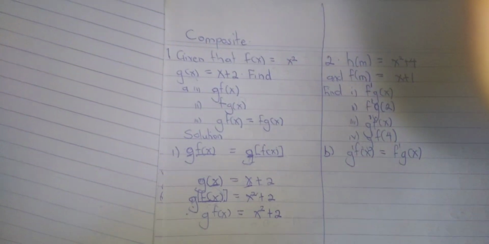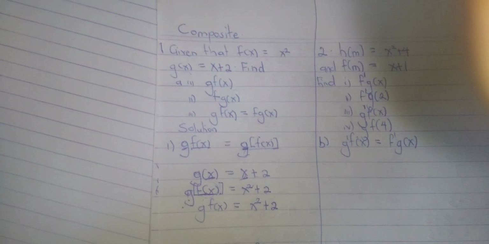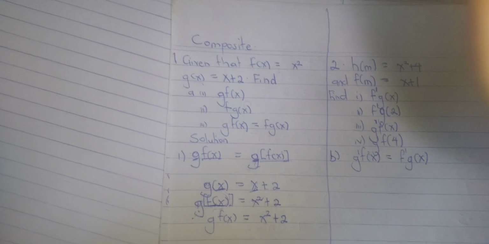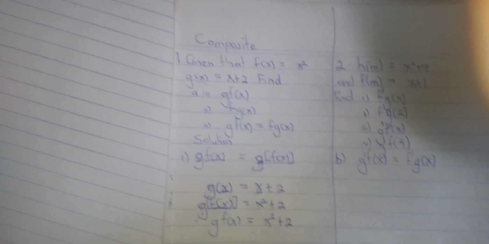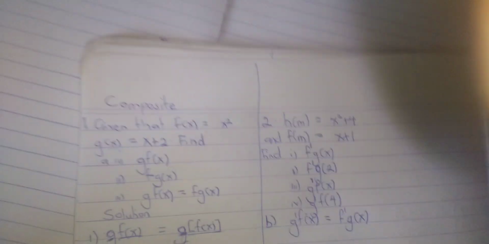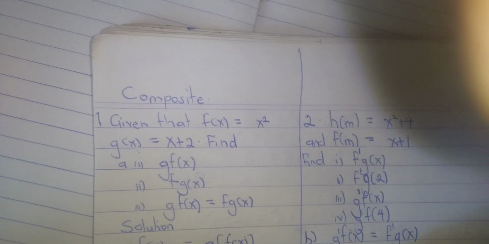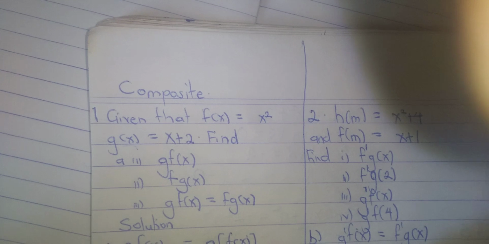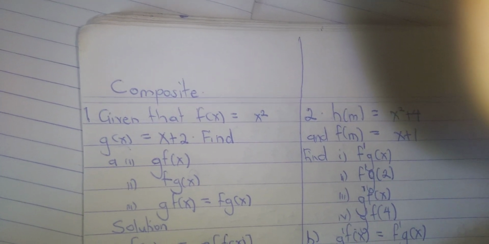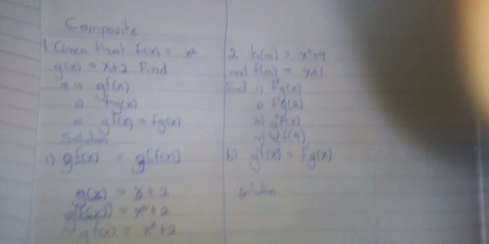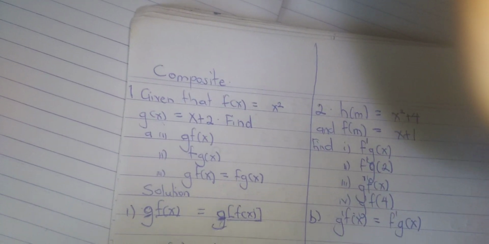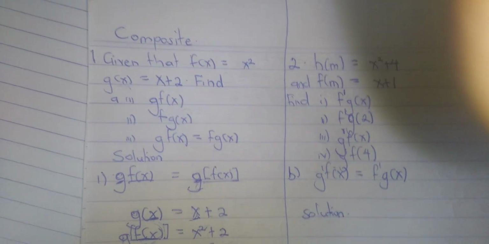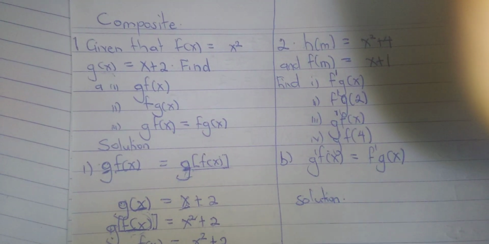Do we have f g of x? No. But they want the inverse now. So we go about the solution and see how we can do better. So we shall first of all see what is given to us. Just analyze critically. There is no need for us to rush.